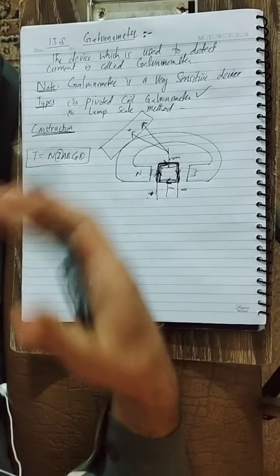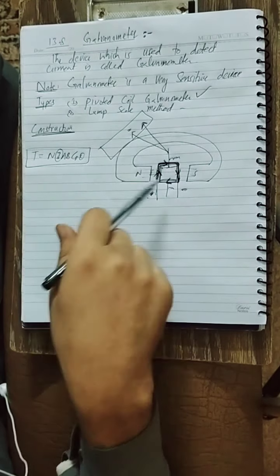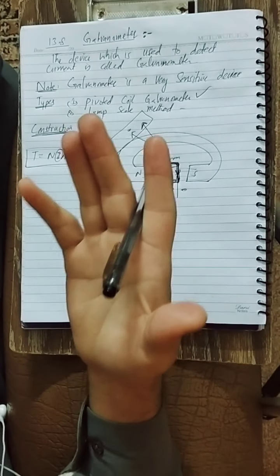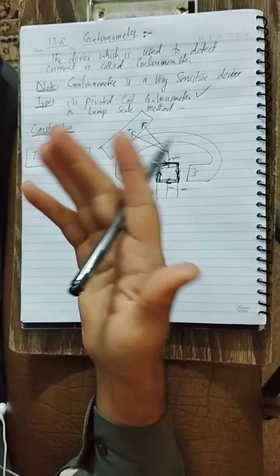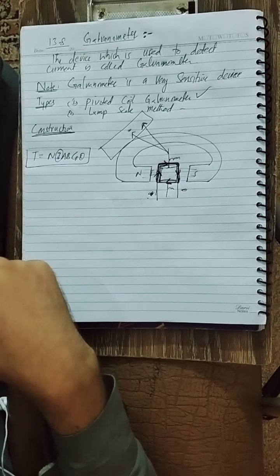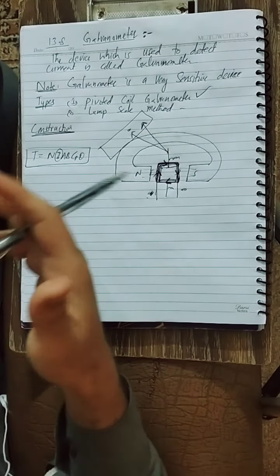For example, if the current moving in the coil gives 5 rotations clockwise, the spring will give 5 rotations anti-clockwise to bring this needle to its original position. So what is the purpose of this spring? To produce the restoring torque. Why do we place springs in our doors? Because we want to produce the restoring torque. So that is why we place springs in our doors.